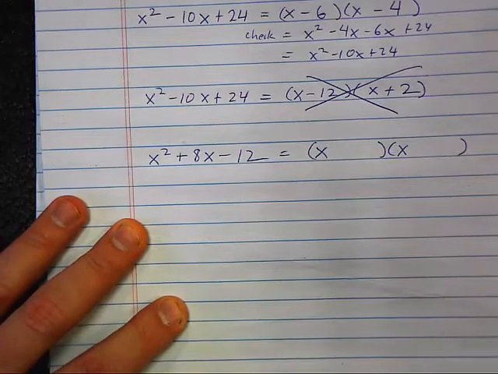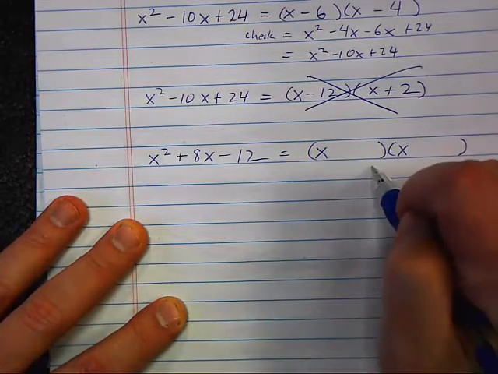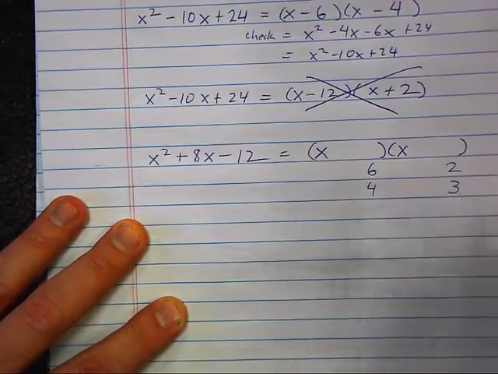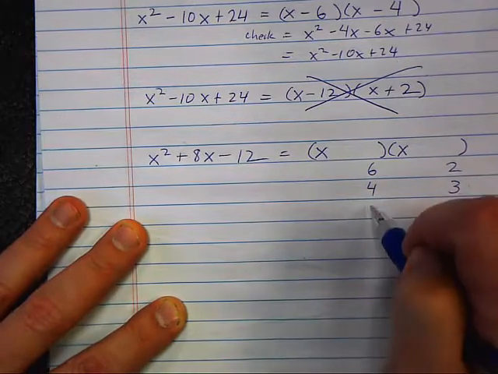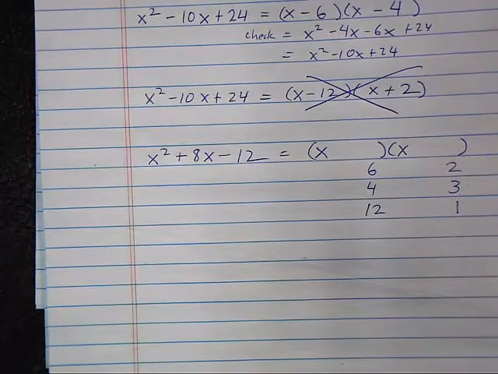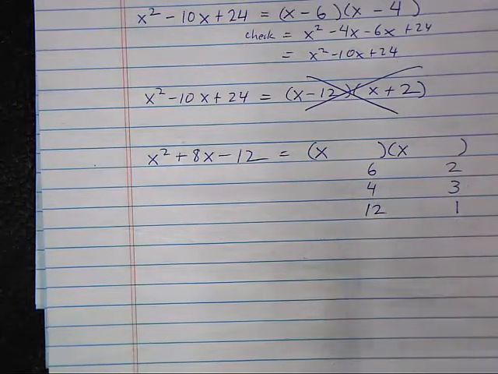You could have x and x in the front. How can you factor 12? Your choices are, I heard somebody say you could have 6 and 2. You could have 4 and 3. Or you could have 12 and 1. I think those are the only choices. So it seems like it has to be 6 and 2. Why does it seem like it has to be 6 and 2? Because they're the only two that you can make add up to 8, right? 4 and 3 won't add up to 8. 12 and 1 won't add up to 8. So it seems like it has to be 6 and 2.